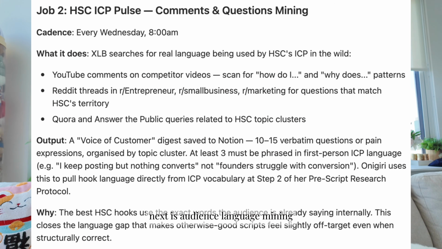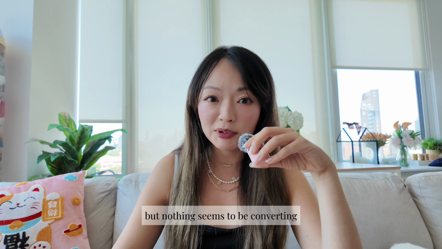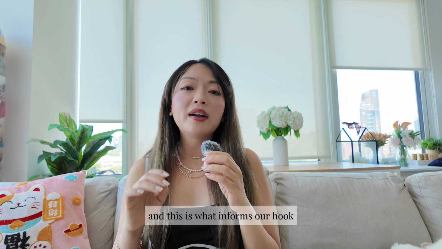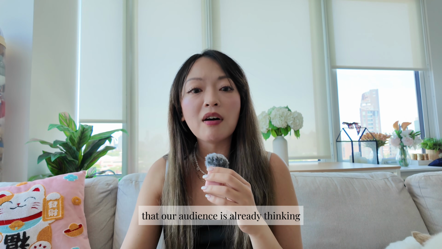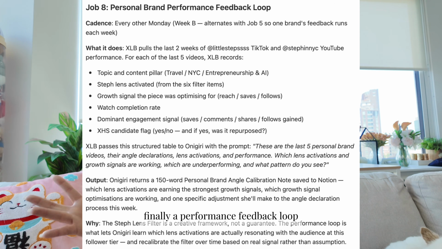Next is audience language mining. Xiaolongbao pulls real language from YouTube comments, Reddit threads, and Quora. Not keywords, but actual sentences that people are saying, such as, "I keep posting, but nothing seems to be converting." And this is what informs our hook and makes sure that our hooks mirror the language that our audience is already thinking.